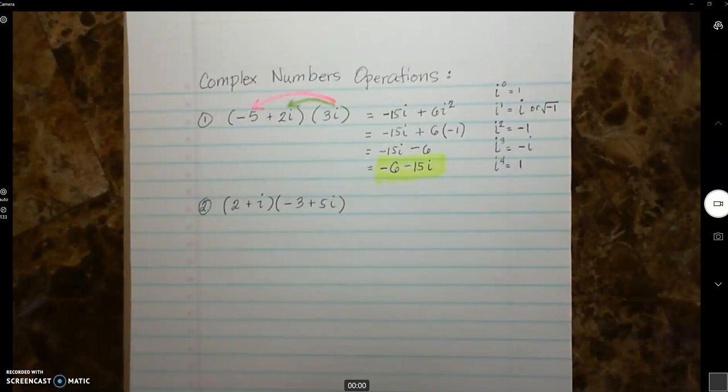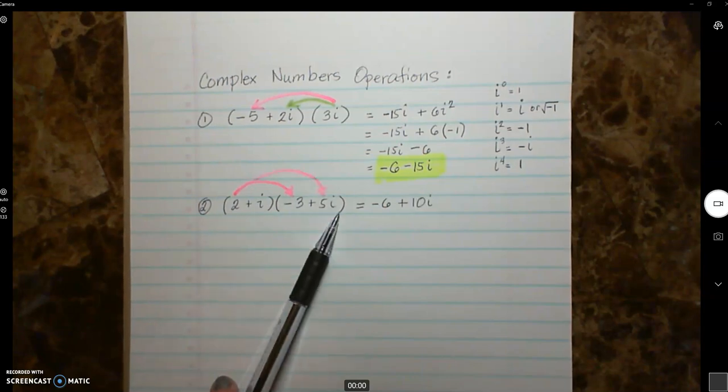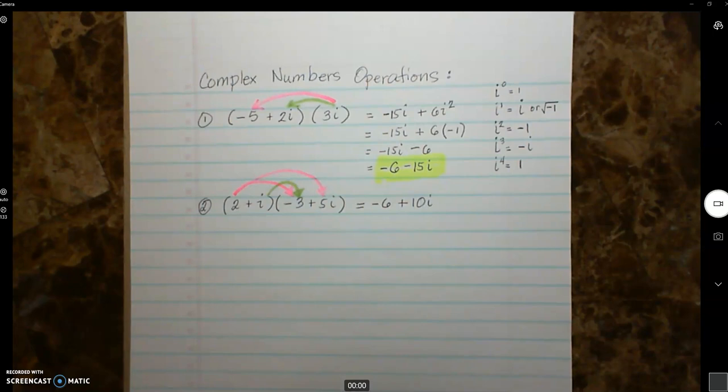Let us have an example where we have a binomial multiplied by a binomial. For some of you, you might want to resort to the FOIL method. However, I just want to use the distribution method, which is pretty much the same as FOIL. So for the first step, we're going to distribute the 2 and multiply it with negative 3, which is a negative 6. Then we will multiply the 2 with 5i, which is 10i. We will multiply the i with negative 3, which is negative 3i. Then now we will multiply i with 5i, which will be 5i squared.